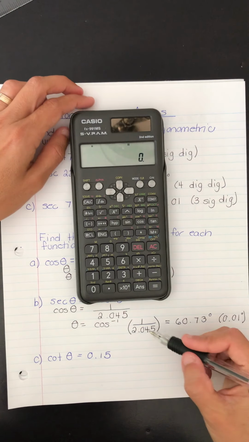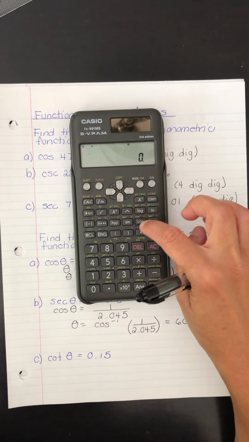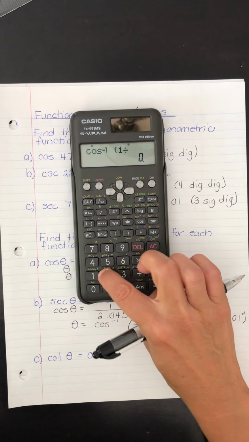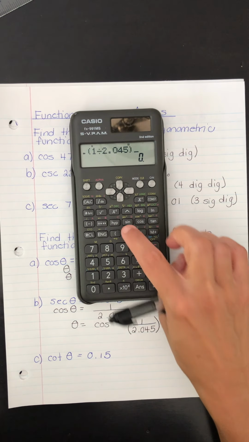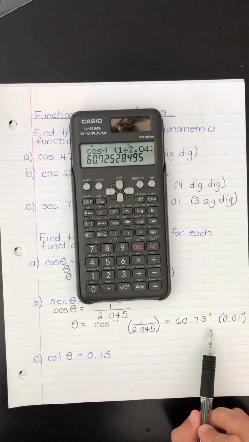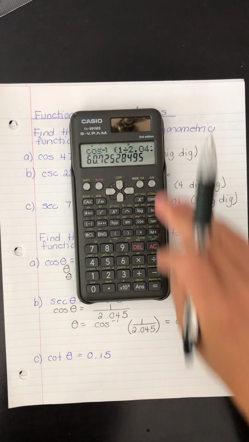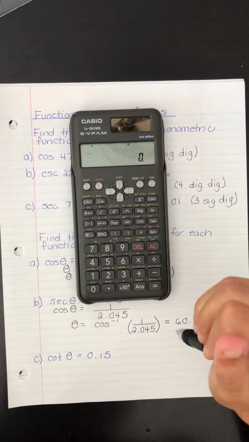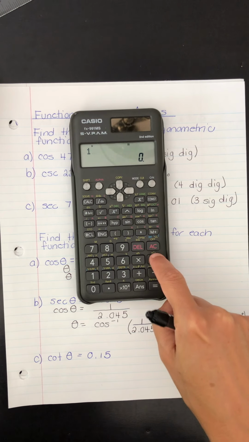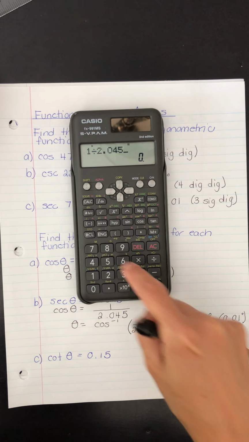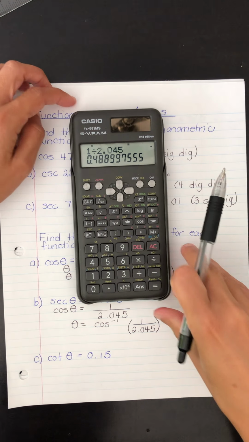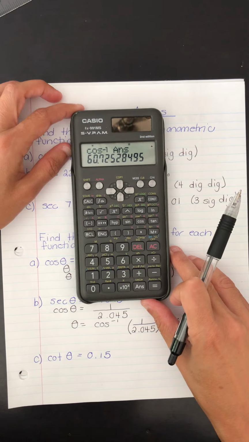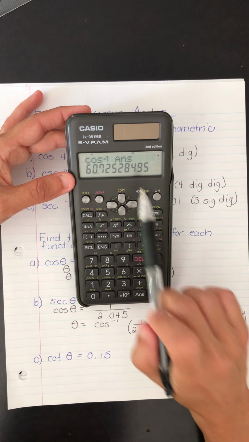Okay, so I'll show you again. If you don't want to use the fraction button, you can do this. Cosine inverse of bracket 1 divided by 2.045, close the bracket, equals, same result. And a reminder that some of the other calculators, they'll want you to put in the number first. So you would be doing 1 divided by 2.045 equals, and then you would do shift cosine inverse, okay, which actually works on this calculator as well.